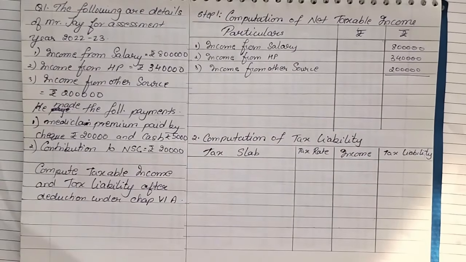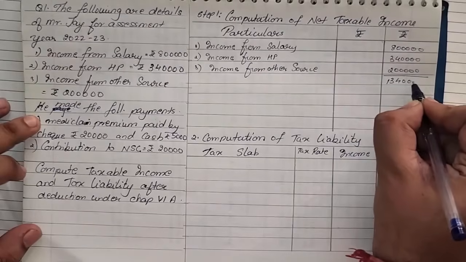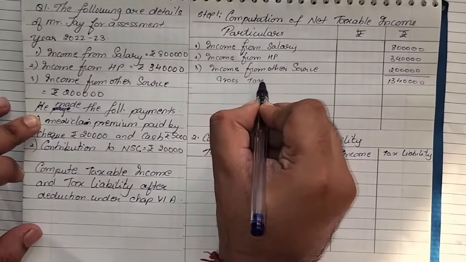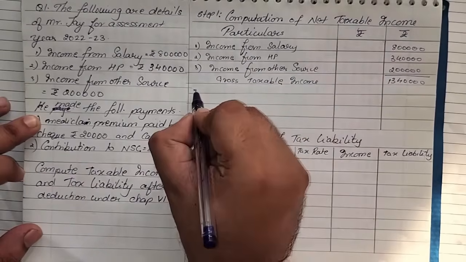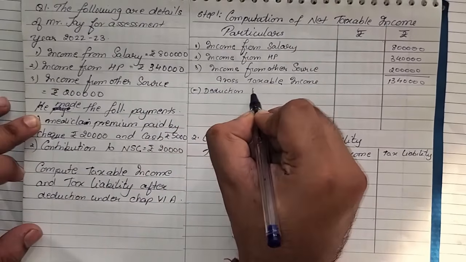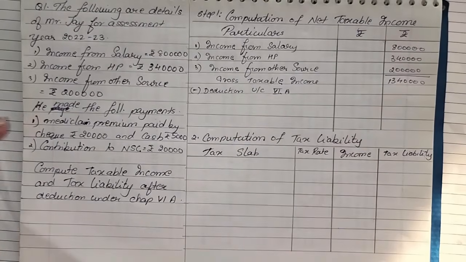So I will add all the incomes. So it comes to 8 lakhs plus 3,40,000 plus 2 lakh, that comes to 13,40,000. That's gross taxable income. Now from this, less deductions under chapter 6A.